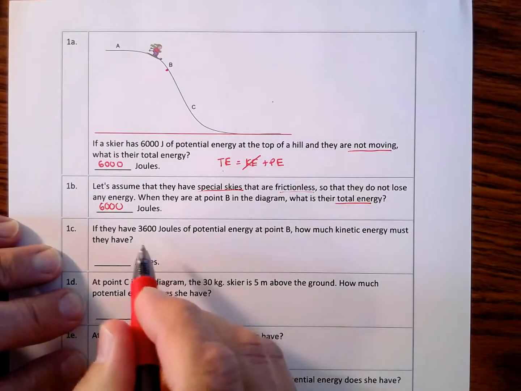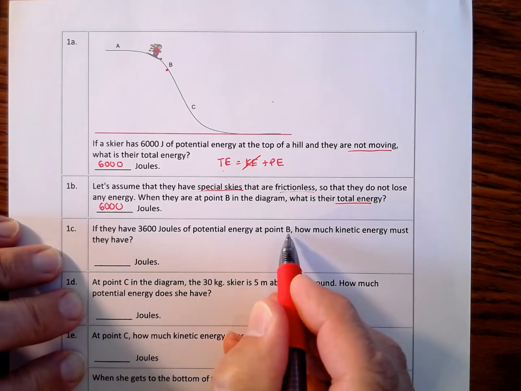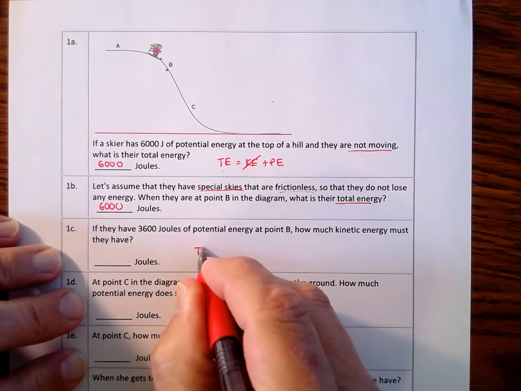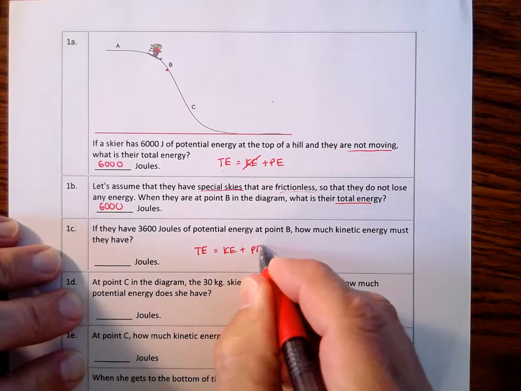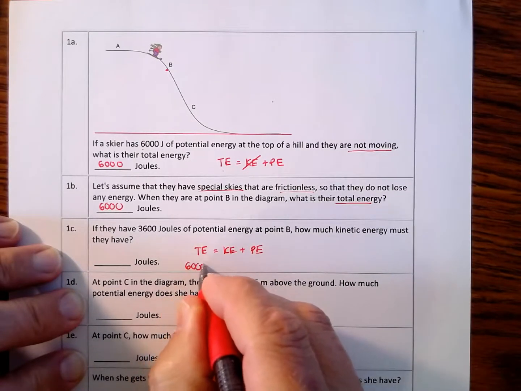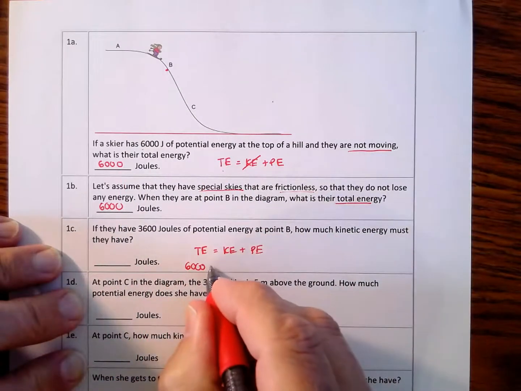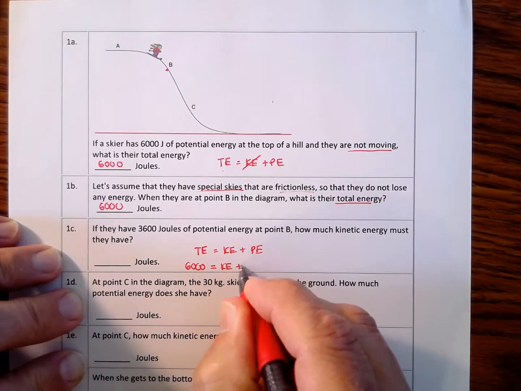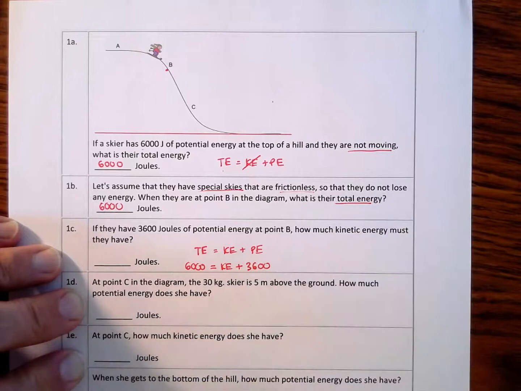Okay? Now, it says there's 3,600 joules of potential energy at point B. So, we know that her total energy must be her kinetic energy plus her potential energy. Her total energy we know is 6,000 joules. For this problem, that's going to be the same everywhere. That's got to equal her kinetic energy plus her potential, which is 3,600.